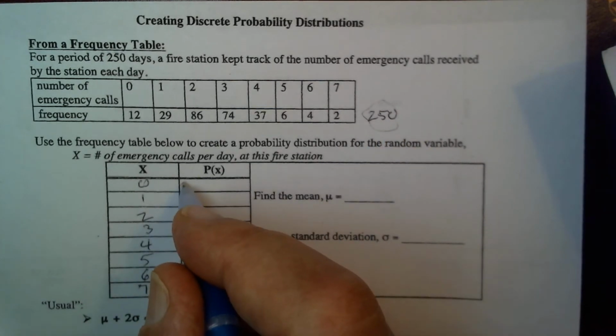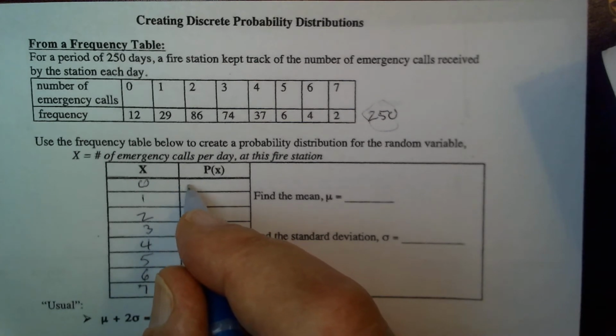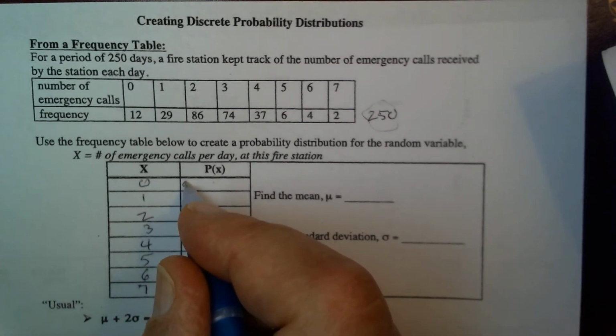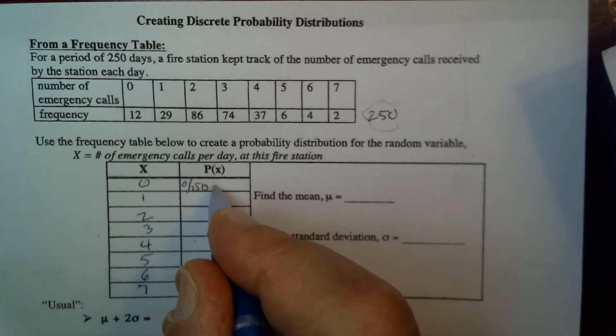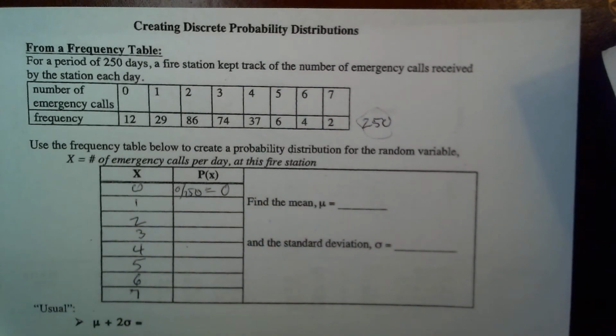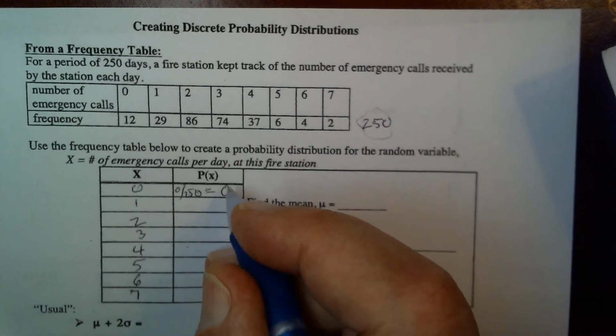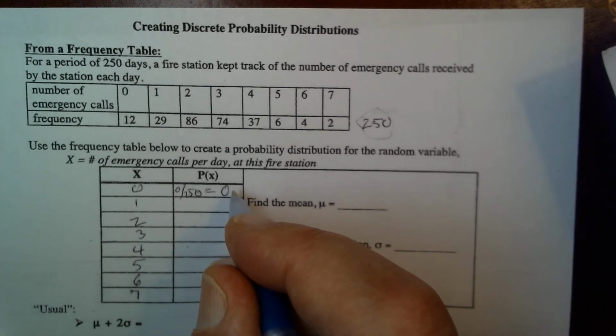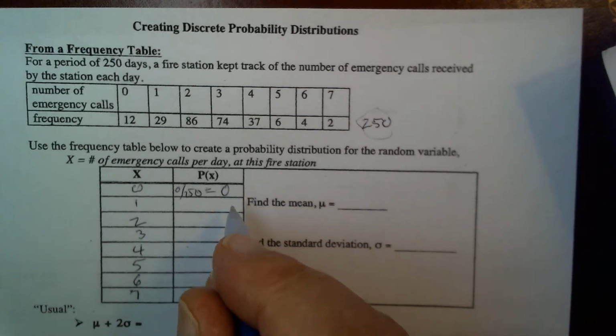So 0 divided by 250 would of course be 0, and so we fill out the table for each of the values of the random variable.